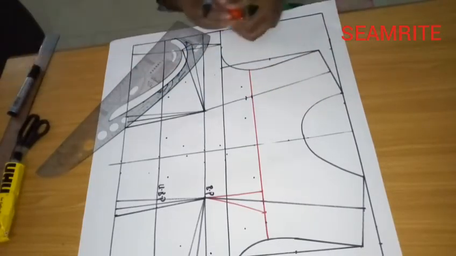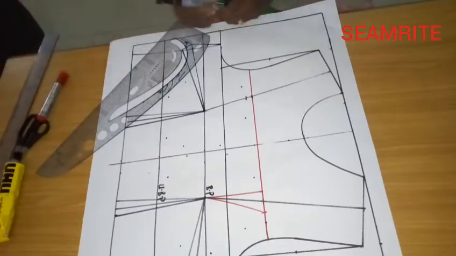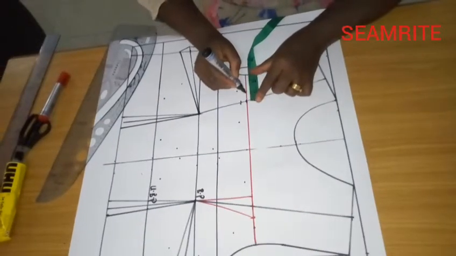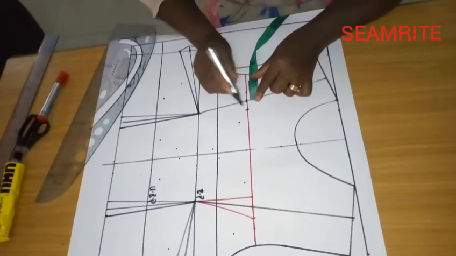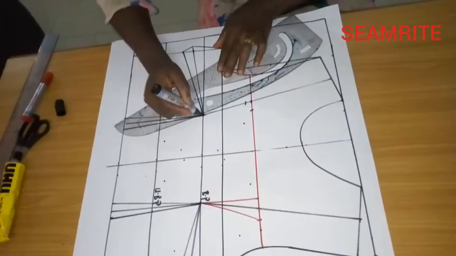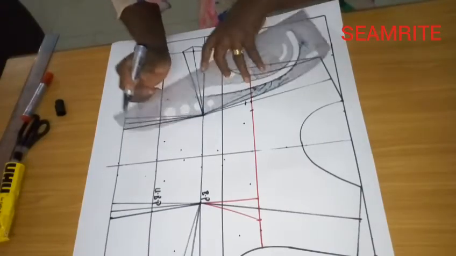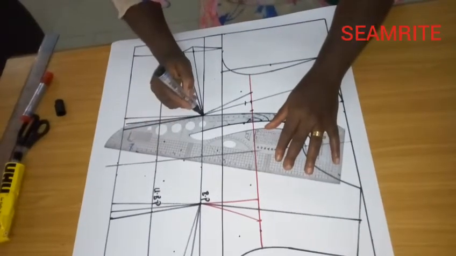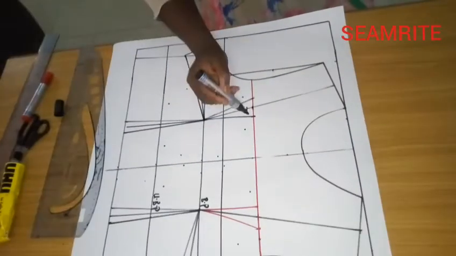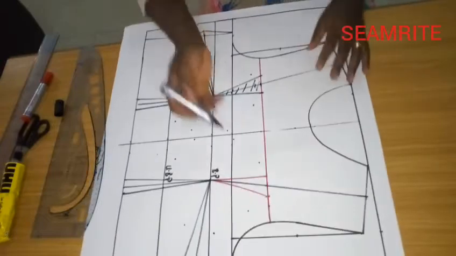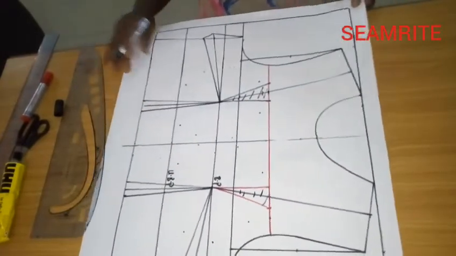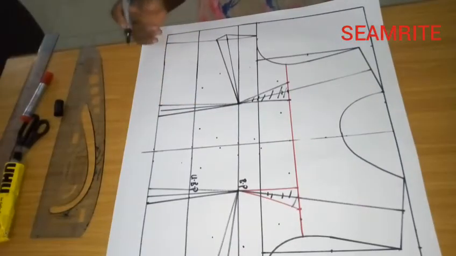I will come in from here to here at 0.75, and from here to here 0.75, and I connect like this. Once that is done, it means the dart I have here, we are going to use it to contour the over bust. Now coming to the under bust.